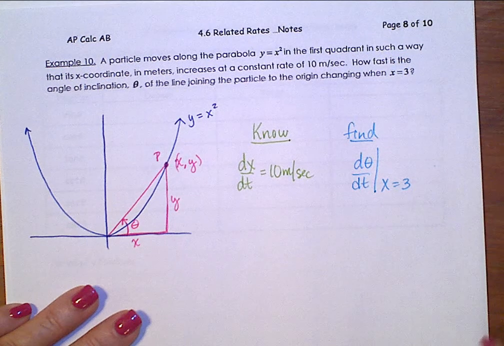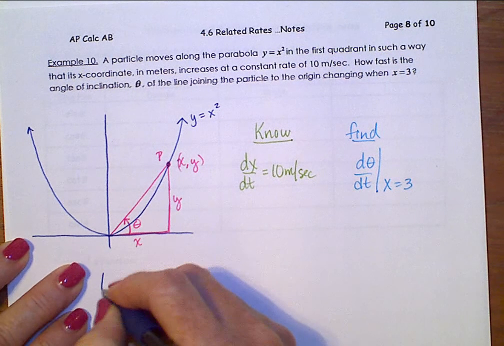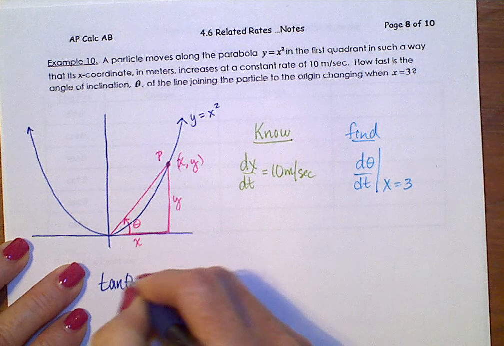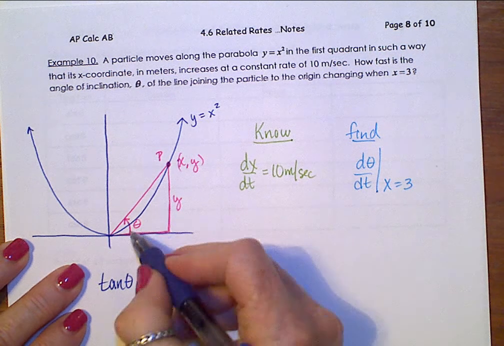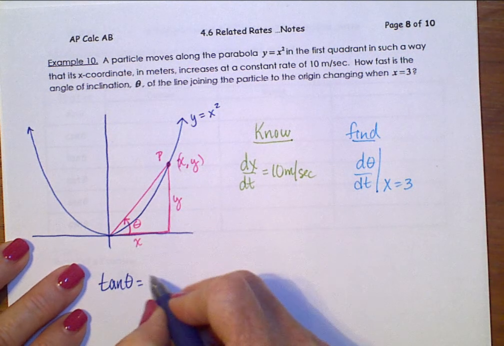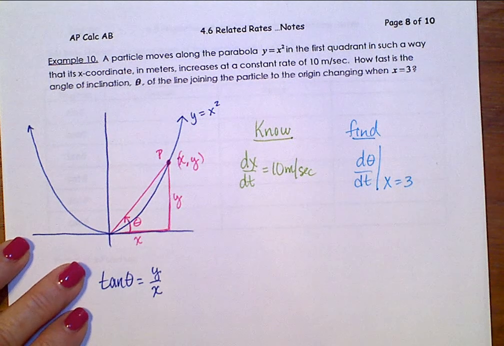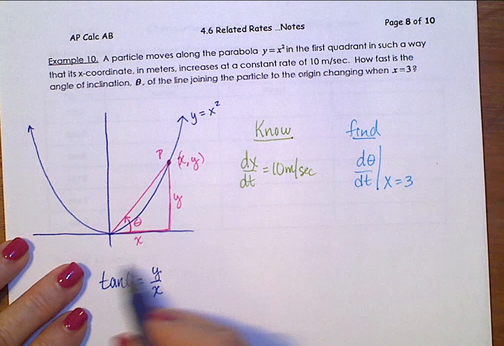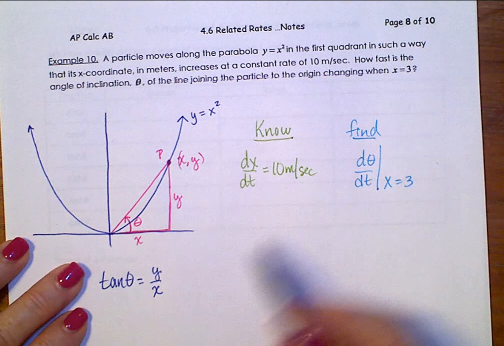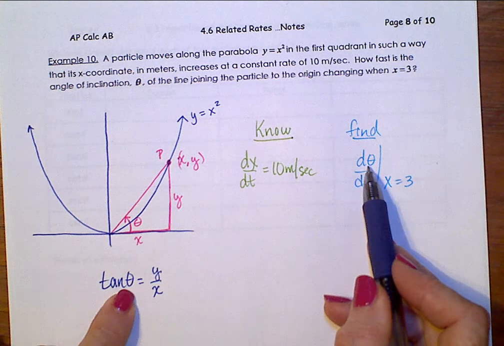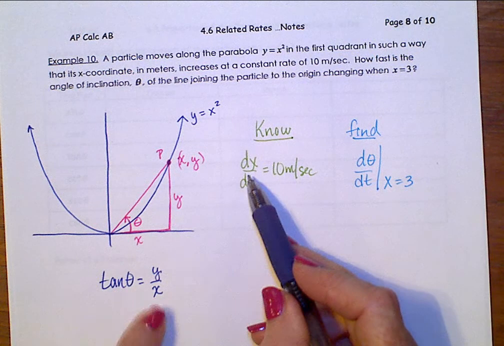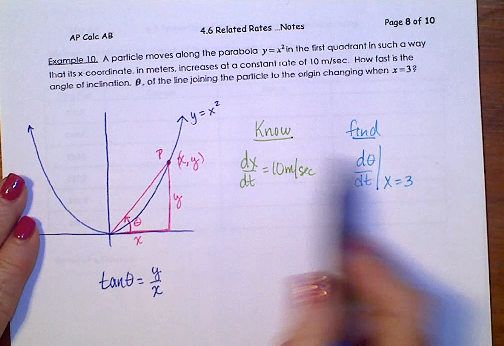How about tangent? Tangent of theta would be opposite side over the adjacent side, so that would be y over x. But then when we look at this equation, we have too many variables. We have a d theta, that matches, a dx/dt, that matches, but no dy/dt's in here.